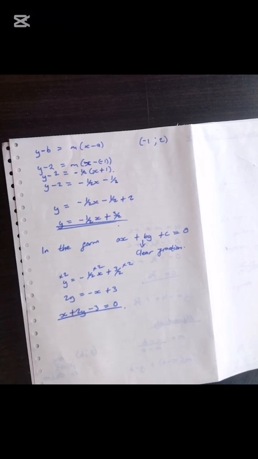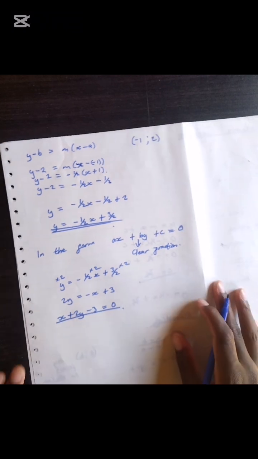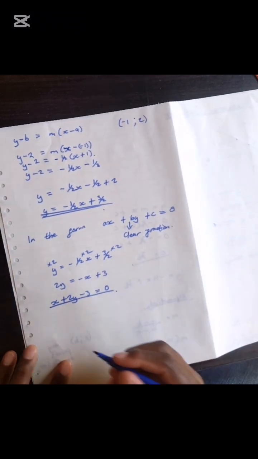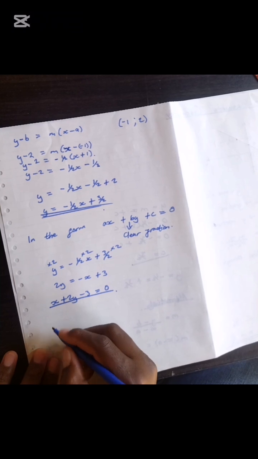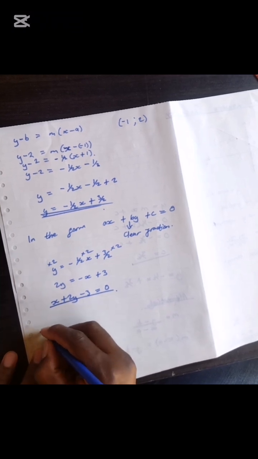So what if lines are parallel? If lines are parallel, their gradients are equal. For example, if line L is, let me write this one.